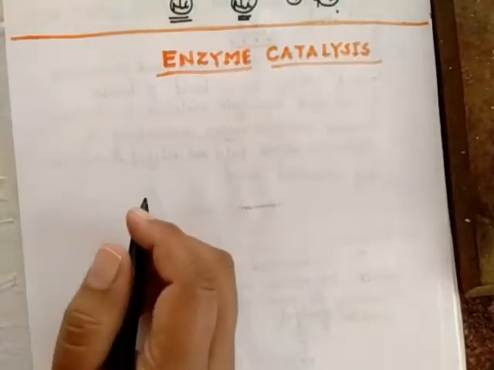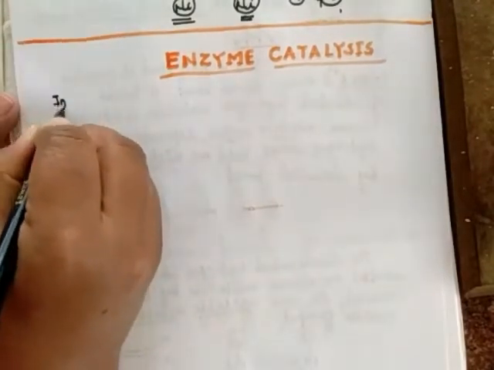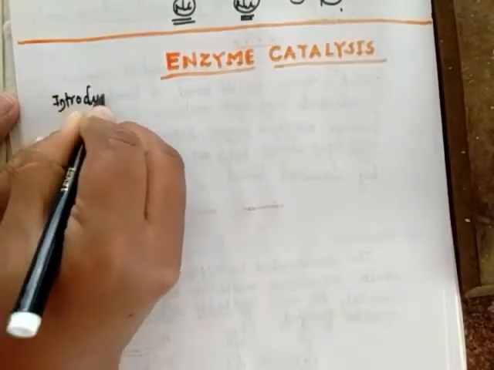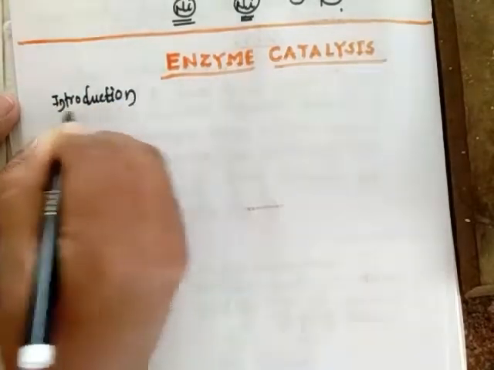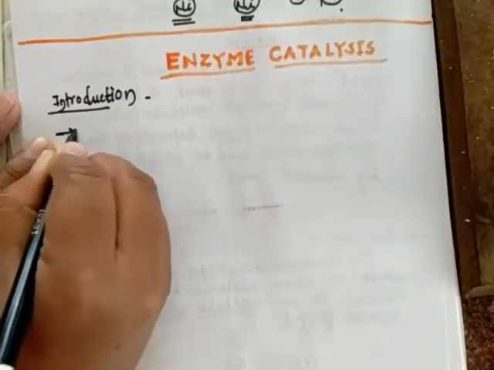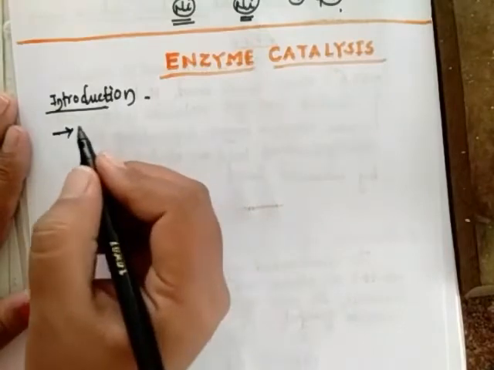Enzymes are complex nitrogenous organic compounds. I will give the introduction first, the introductory part of our enzyme catalysis. Okay, introduction, we start. Enzymes, point-wise I will give the introduction.